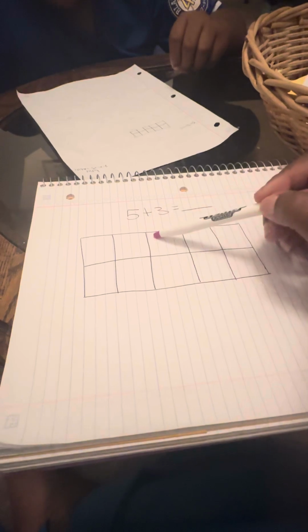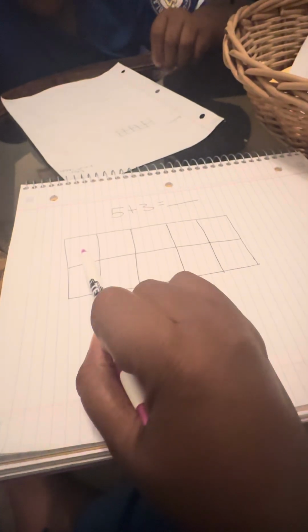Now, when you're using a tens frame, you have to take both numbers and put them in the tens frame, but you got to do it one at a time. So I want everybody to draw a circle in each box until you have 5 circles. So 1, 2, 3, 4, 5. Does everybody have 5 circles?